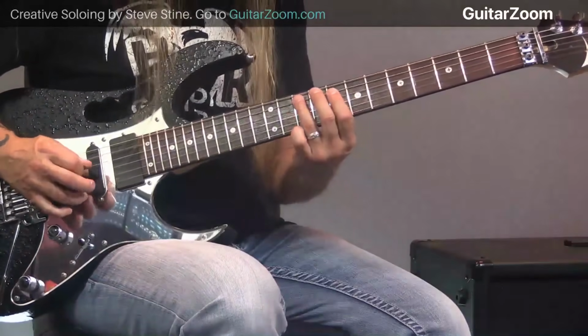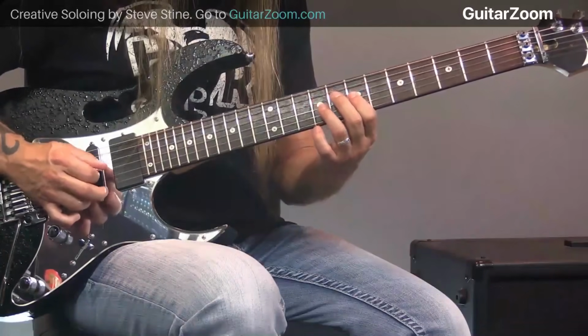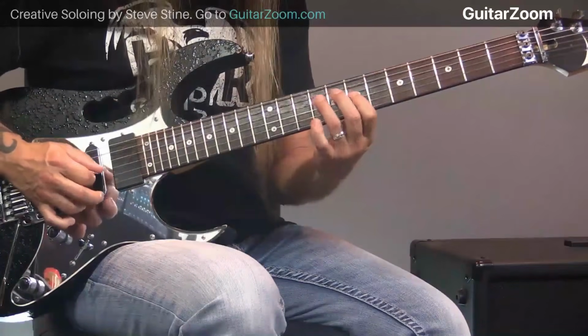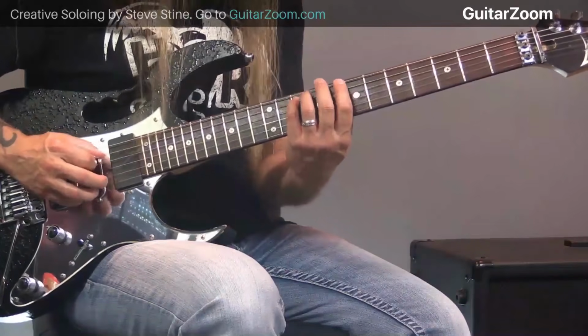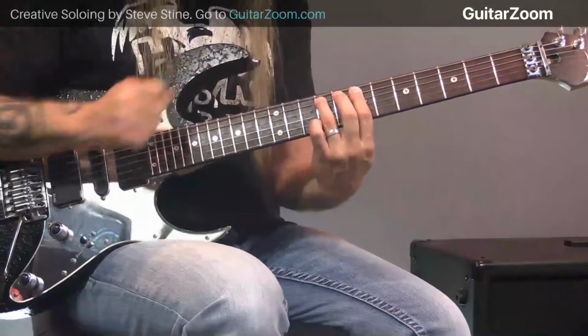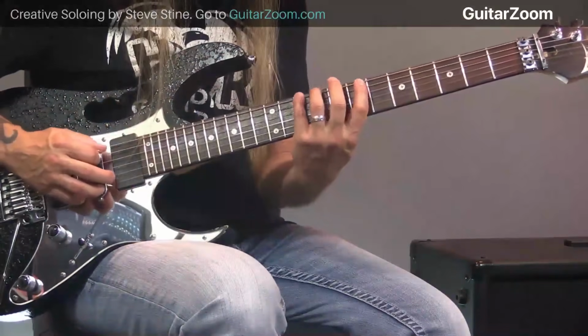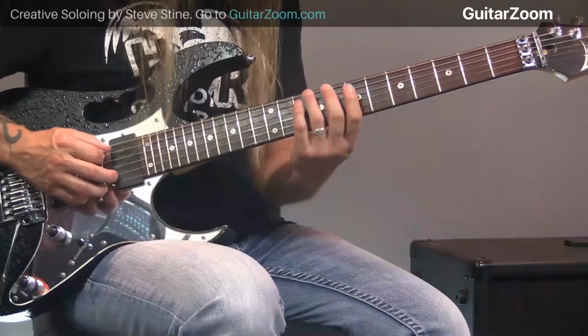So I'm going 10, 7, 9, 7, 9. So 7, 9, 7, 9 looks an awful lot like the D major pentatonic, but this 10, when we played D major pentatonic, we played 9. We didn't play the 10. You see, so that's a new note for us over the G.